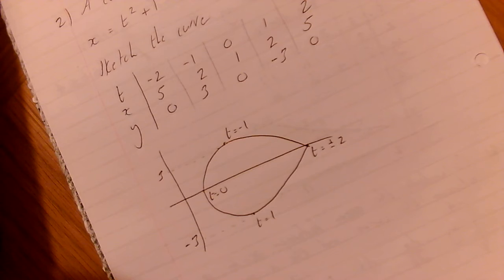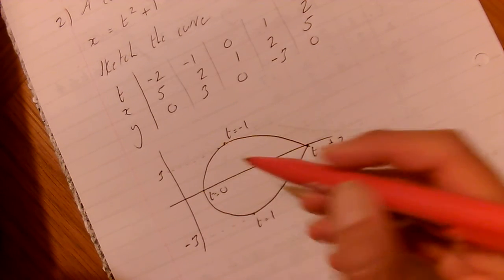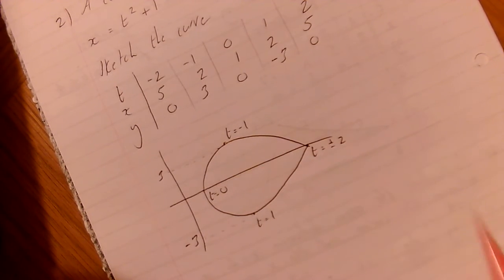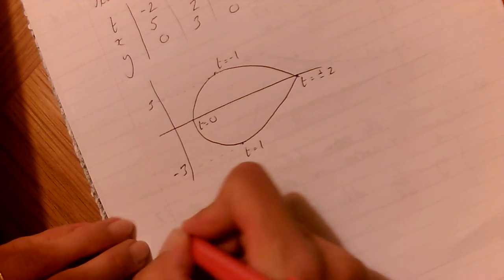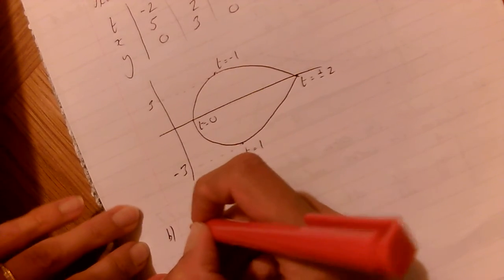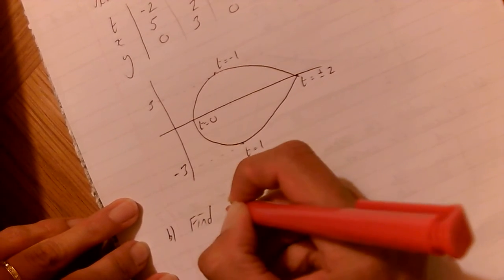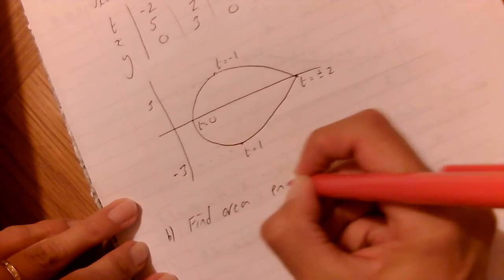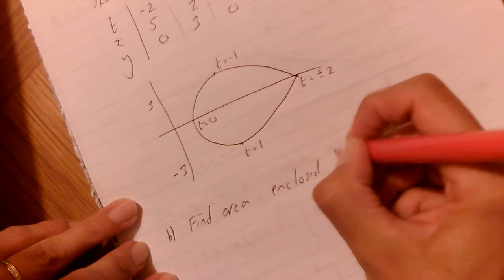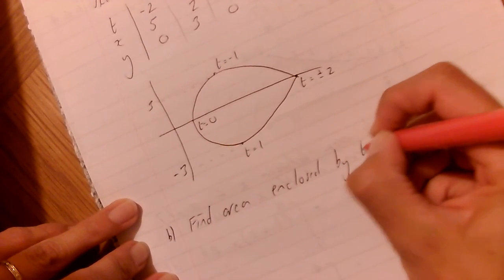And then the bit that we are going to find is the area that is enclosed by the curve. Okay, so part B is going to be find area enclosed by the curve.